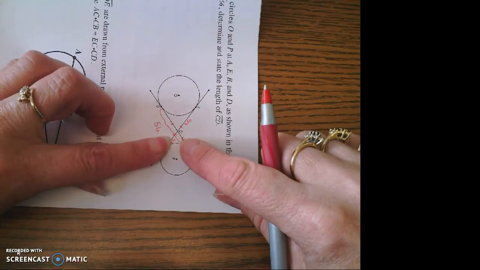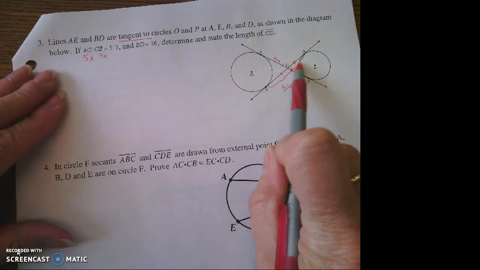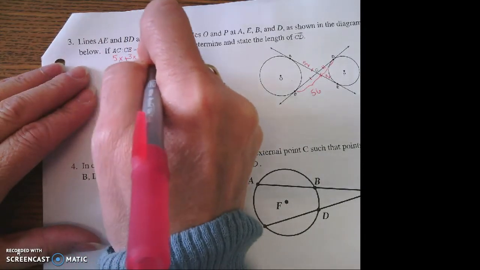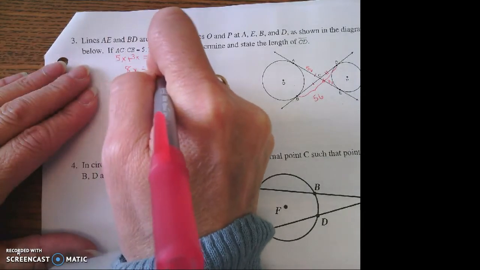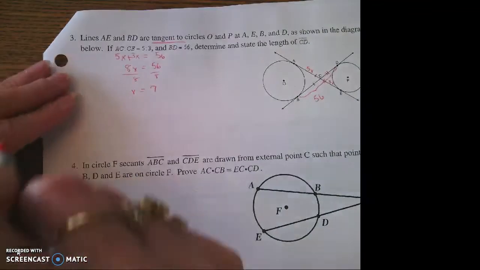And then we have two tangents drawn this way that are congruent. So it turns out by segment addition that 5x plus 3x is going to equal that 56. So altogether you get 8x equals 56, divide both by 8, x equals 7.